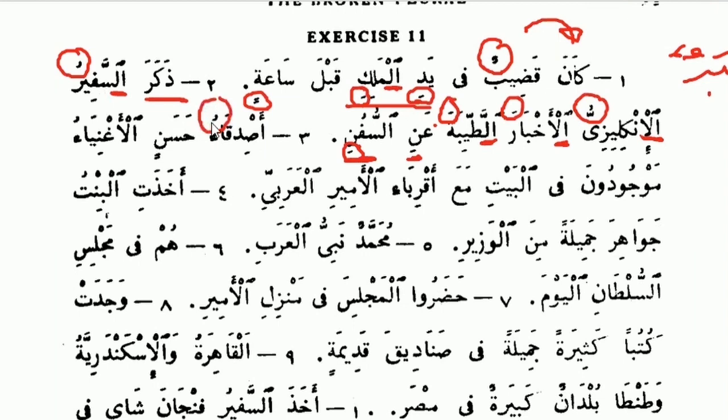Right. It has one dhamma. As you noted, Hassan is a proper noun. Because of that, it's definite. Asdiqa'u automatically becomes definite. Hence, the next word, al-aghniya'u, is the adjective of asdiqa'u, and it takes alif lam. Al-aghniya'u is the plural of ghaniyun, broken plural. Ghaniyun. And here it's nominative, same case as asdiqa'u.